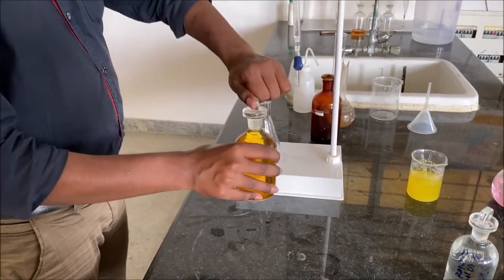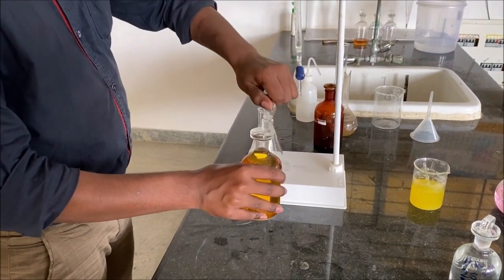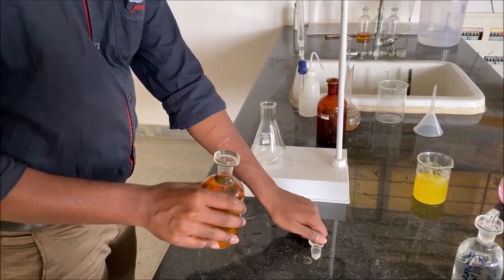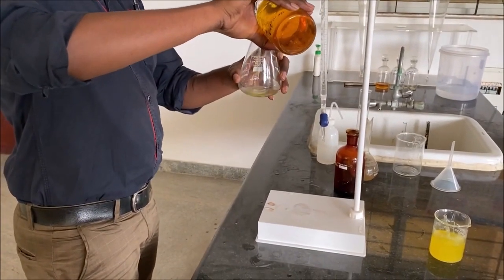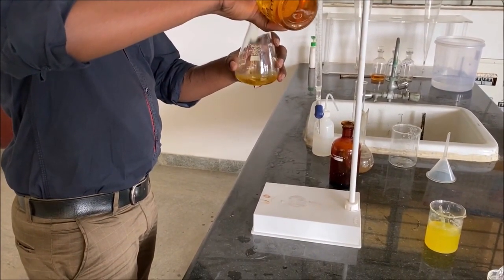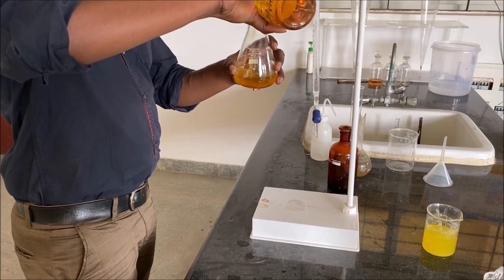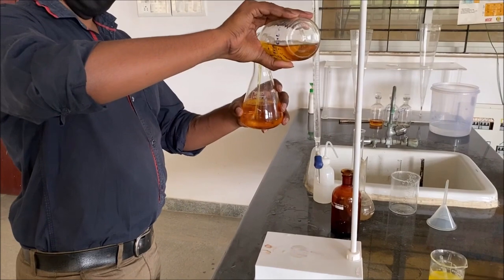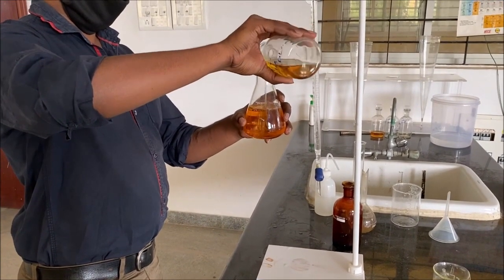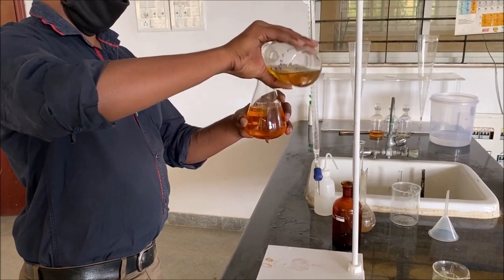About 203 ml of the contents of the BOD bottle is transferred into the conical flask. Since the graduations are already marked in the conical flask, the 203 ml is measured in the conical flask itself.